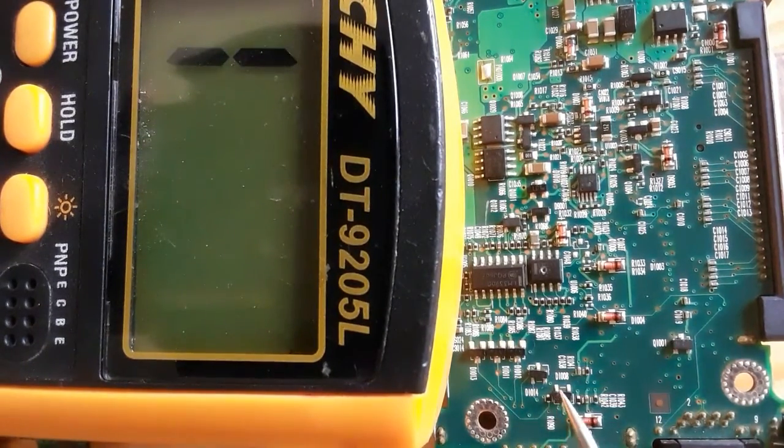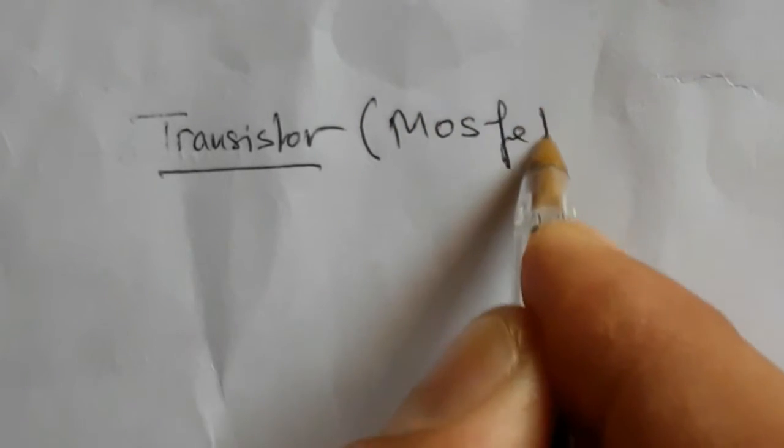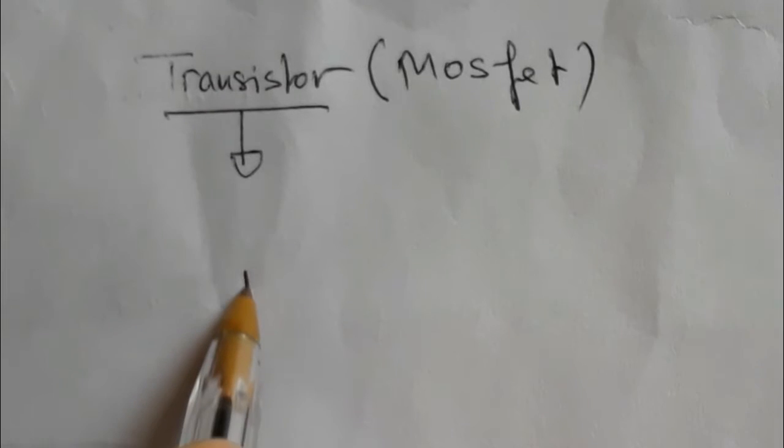So in terms of measurement, these two components, the transistor and the double diode, are different. I'm going to show you the symbols of these two components. This is the symbol of the transistor.